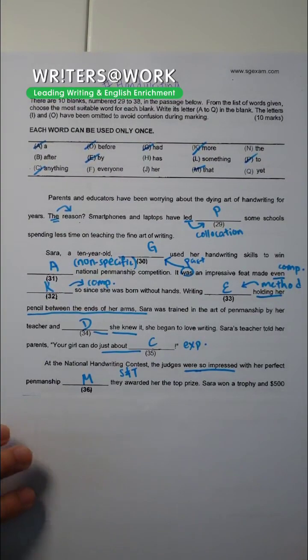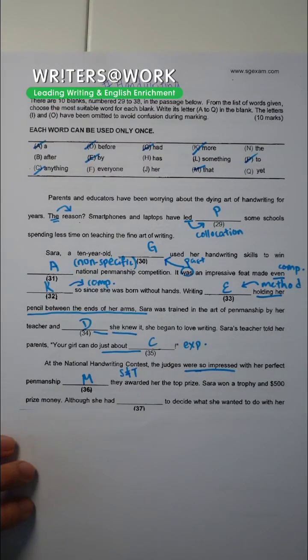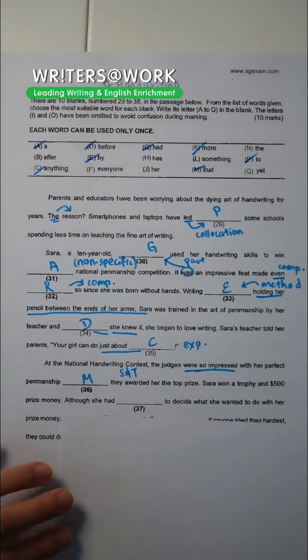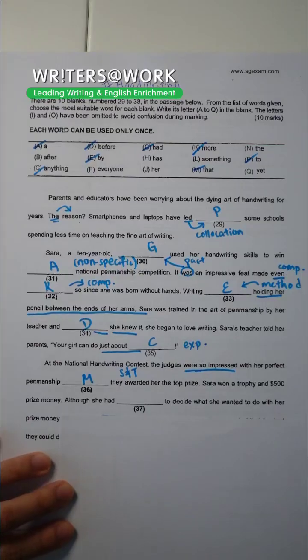Tricky question, but if you got it right, well done. They awarded her the top prize. Sarah won a trophy and $500 of prize money. Although she had blank to decide what she wanted to do with her prize money, so here she has not decided what she wanted to do with it. Which word do you use to talk about her not deciding on how to use the prize money?